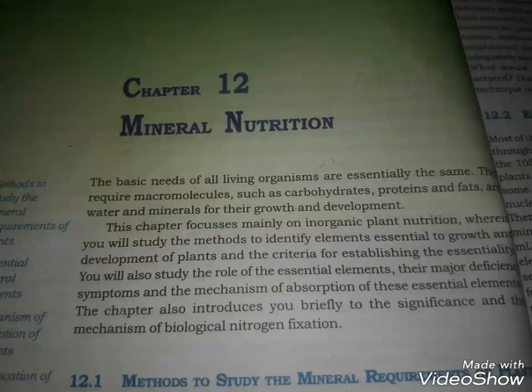Since each element has one or more specific structural or functional roles in plants, in the absence of any particular element, plants show certain morphological changes. These morphological changes are indicative of certain element deficiencies and are called deficiency symptoms. The deficiency symptoms vary from one element to another, and they disappear when the deficient mineral nutrient is provided to the plant. However, if deprivation continues, it may eventually lead to the death of the plant.